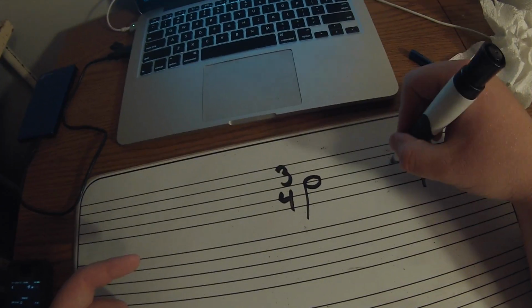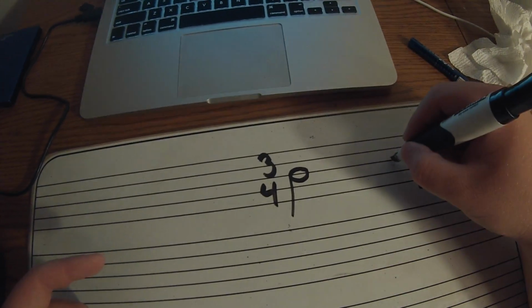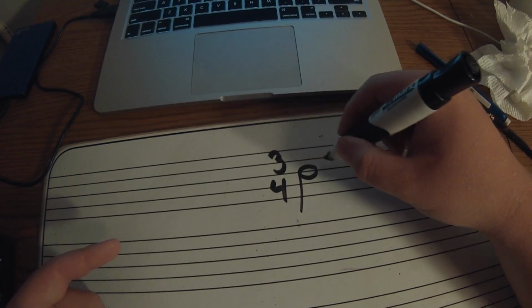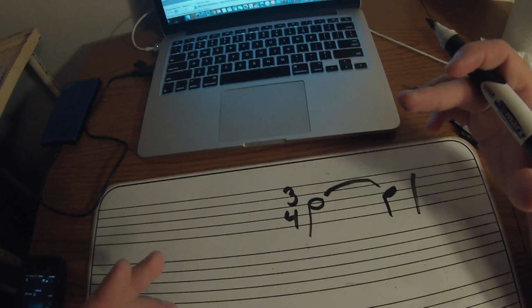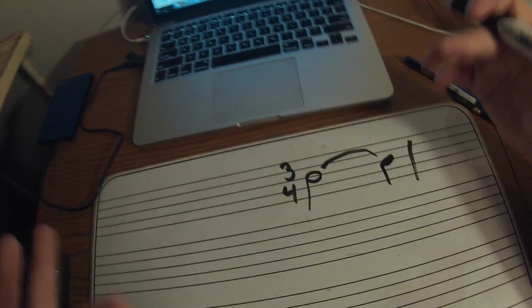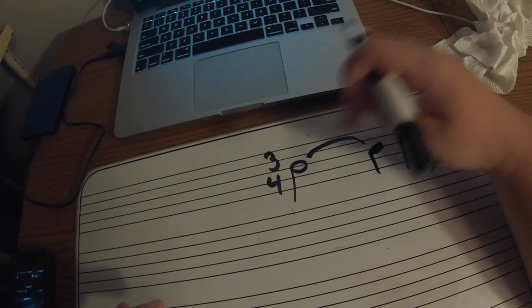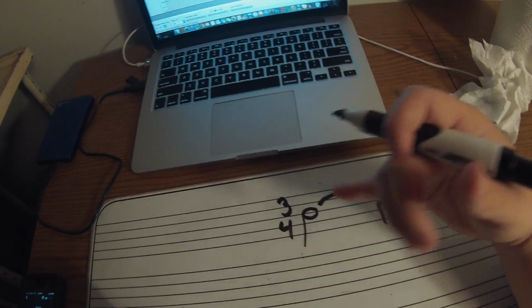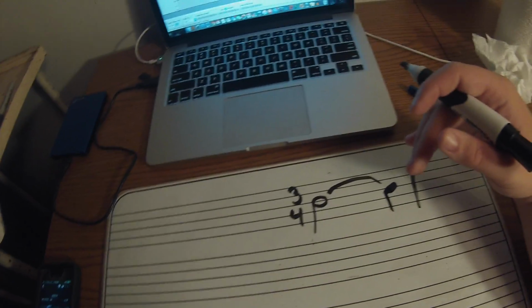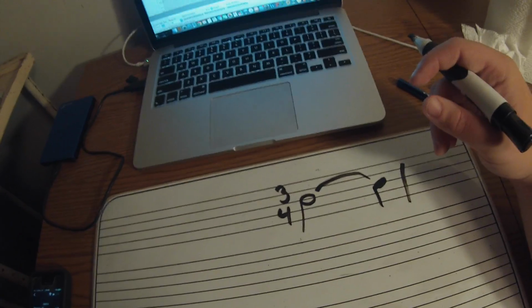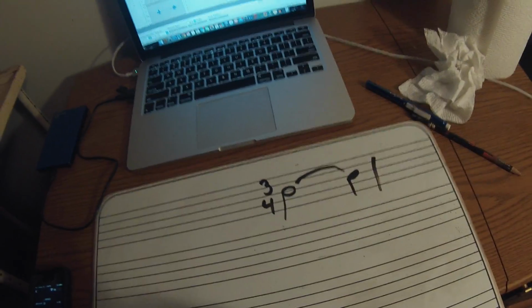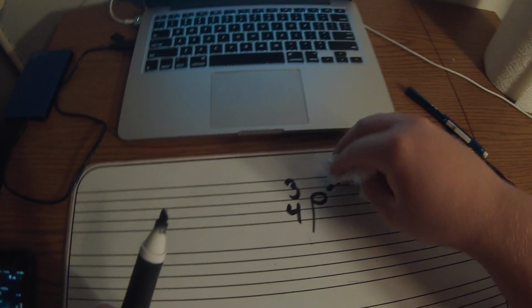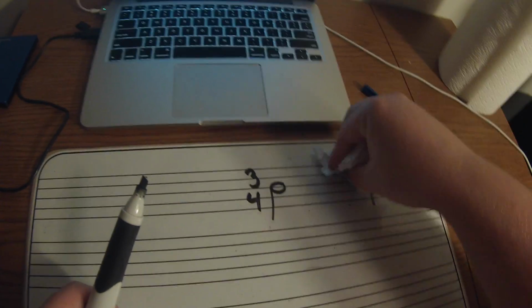Well, we can do what's called a tie, and we can tie that half note to a quarter note, which makes it one. Basically, it's just addition. This line here, this arch, just means you're adding a half note and a quarter note. It's not going to re-articulate. It's not going to go 1, 2, 3. It's just going to go 1, 2, 3. Okay? But there's also a shorthand for this, and that is called a dotted rhythm.